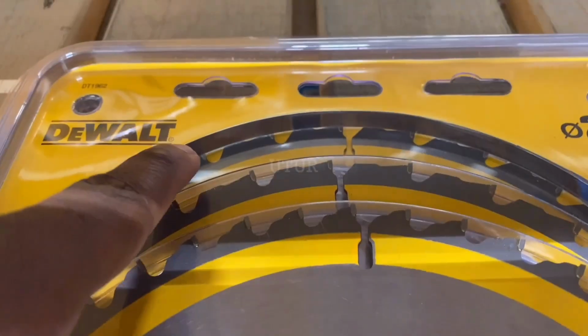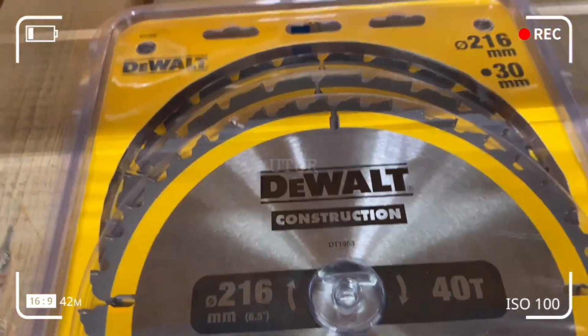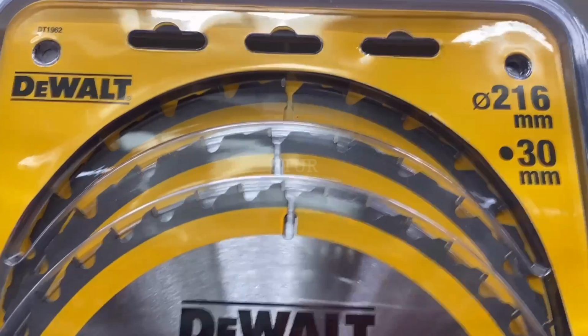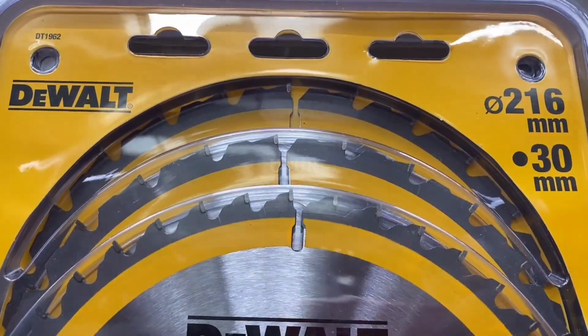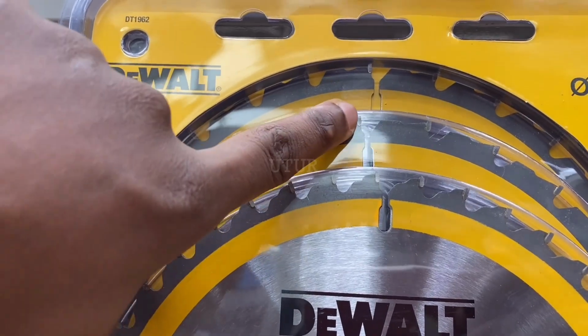The other 2 blades have got 24 teeth or fewer teeth, with larger gullets, and may be more suited for ripping applications. All 3 blades are economy blades.